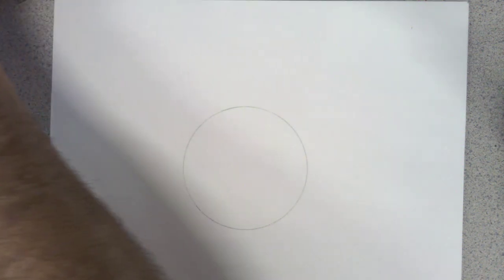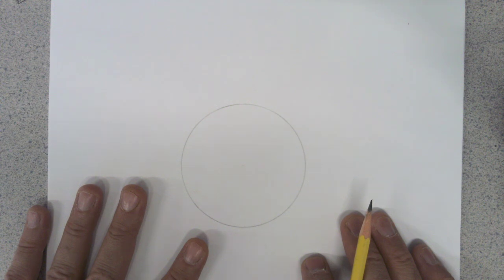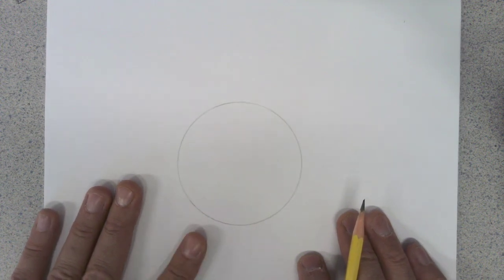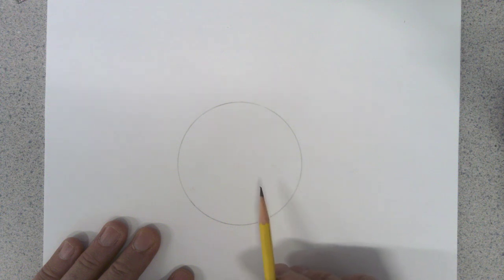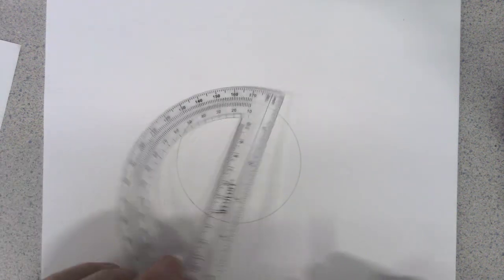Okay, here we have a circle and we don't know where the center is. And I'm going to show you how to use your compass and protractor to find the center of a circle. Now you could guess, but that wouldn't be fair. But there is a way to find the exact center, and it involves drawing what's called a chord.